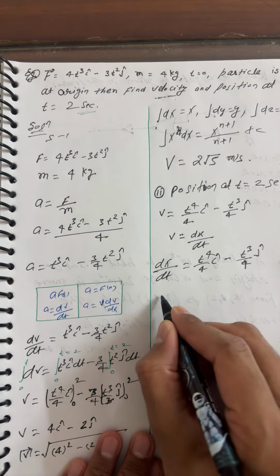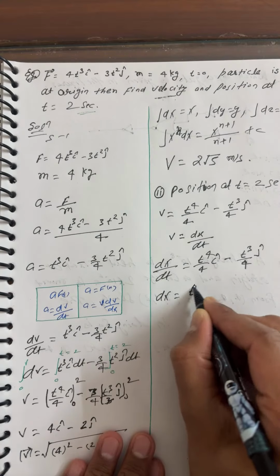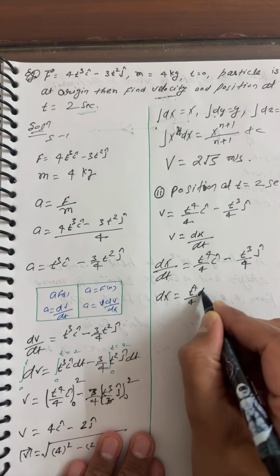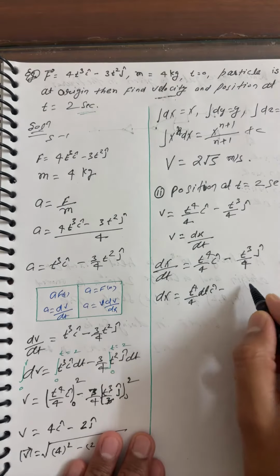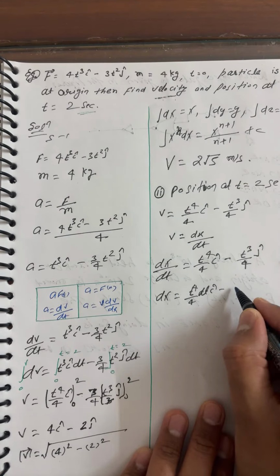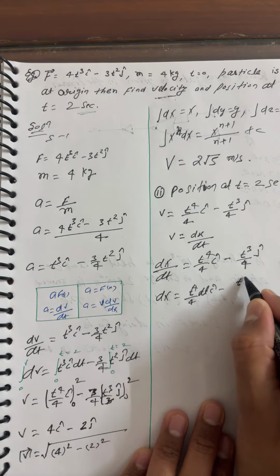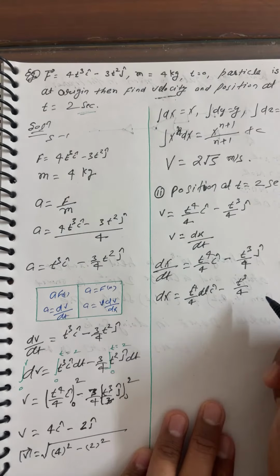Students, you can say dx is equal to t to the power 4 by 4 dt i cap minus t cubed by 4 dt j cap.